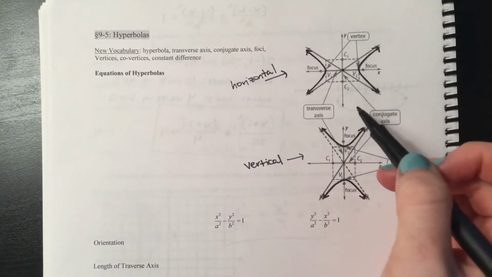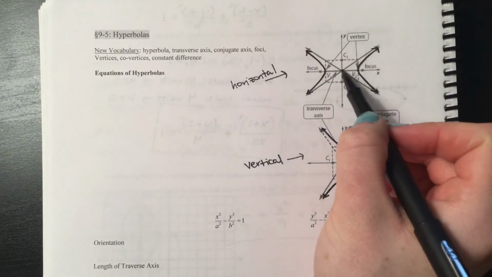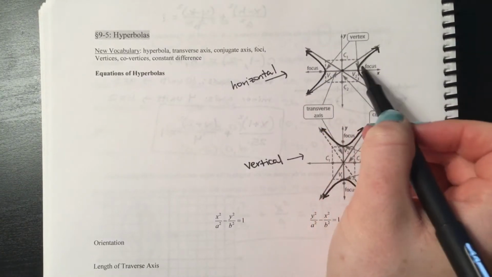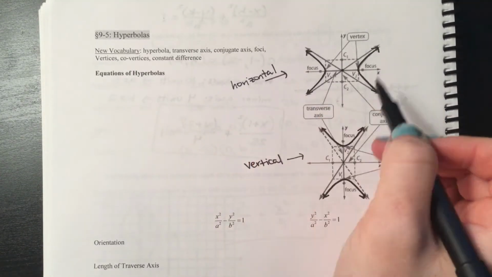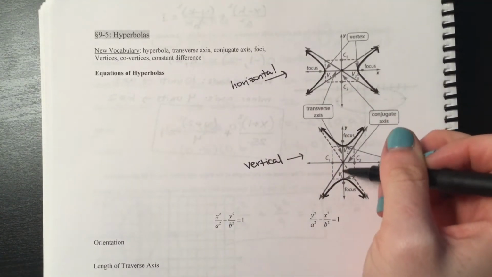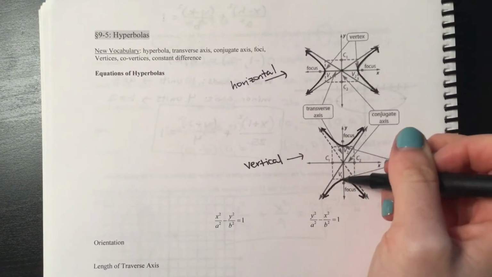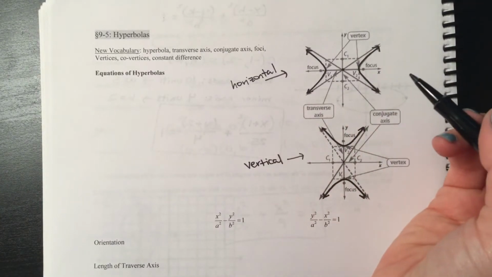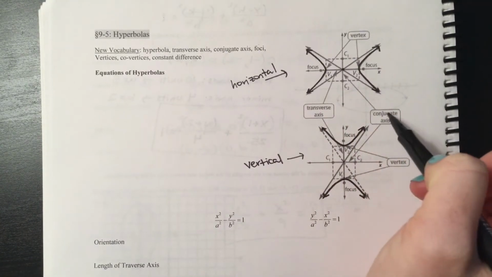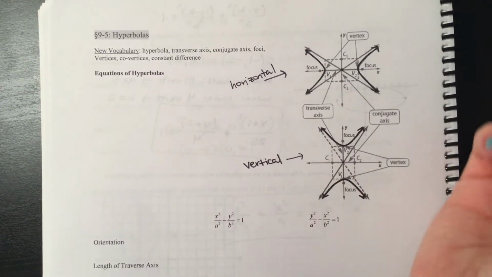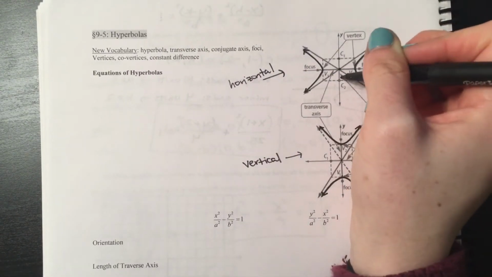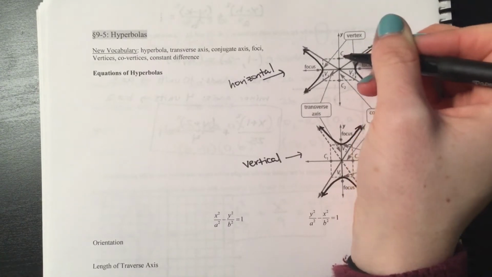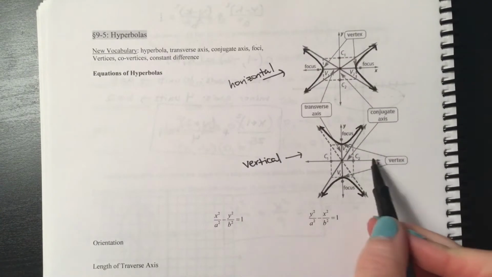Now the transverse, it doesn't matter if it's larger or smaller. The important part is that it's going in the direction where the hyperbola opens. So in the horizontal hyperbola, the transverse is the horizontal axis, and in the vertical hyperbola, the transverse is the vertical axis right here. So it's this distance, and you still find it the same way, like this distance is still 2a, this distance is still 2a, just like in the ellipses. And then the conjugate axis is basically the other axis. So in the horizontal hyperbola, it's this vertical axis right here, and this line is still 2b, just like it was with ellipses. And with the vertical hyperbola, the conjugate axis is the horizontal one here, and that line is, again, 2b.